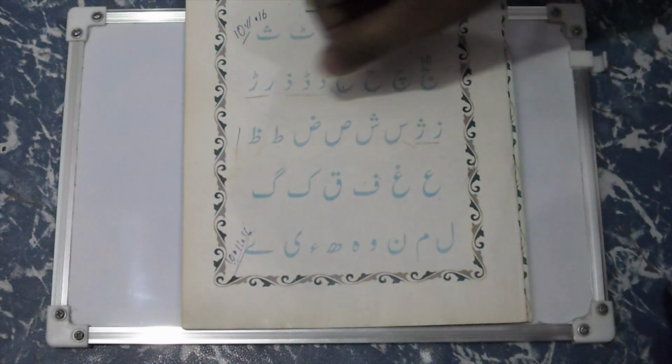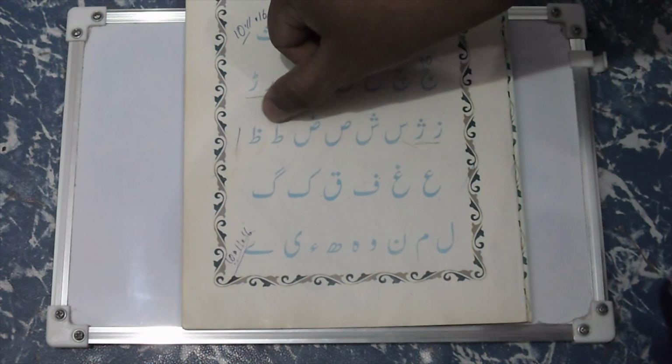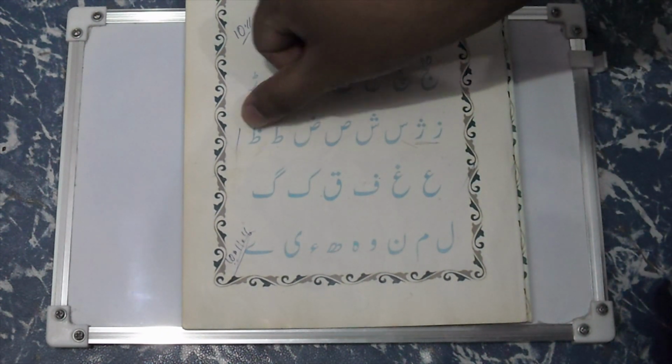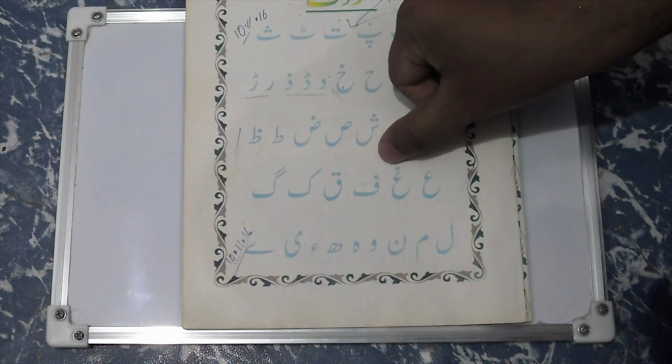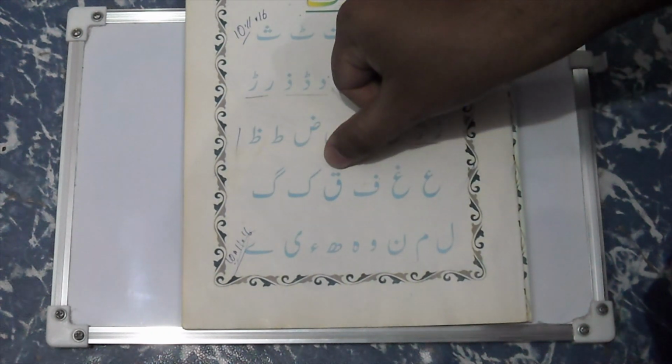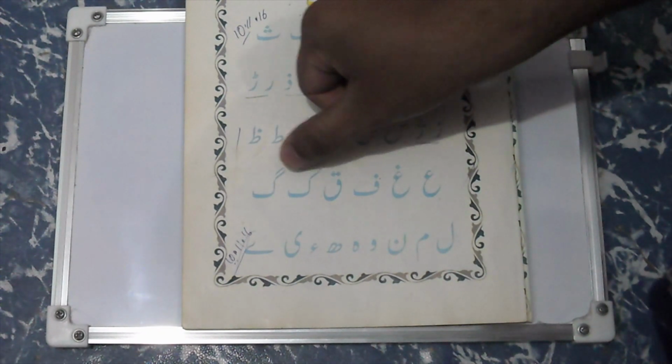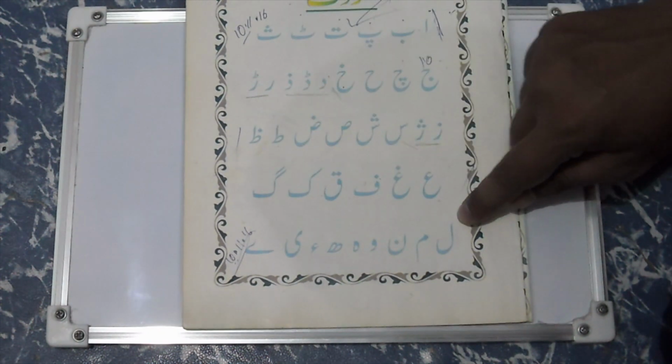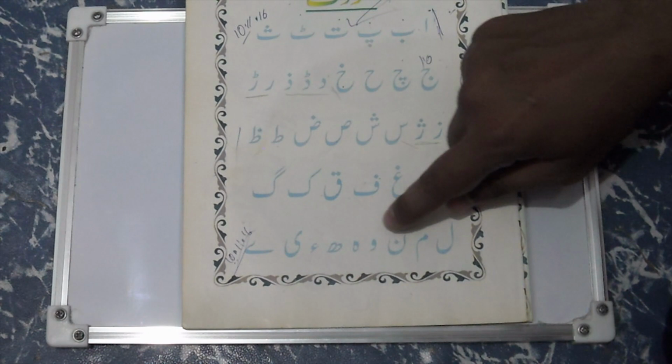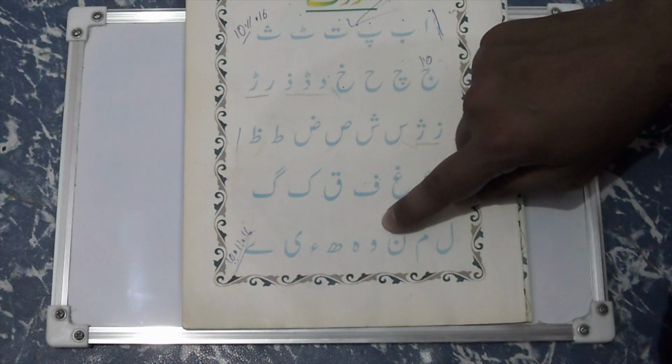Today we will learn 12 alphabets, and those are Toe, Zoe, Ain, Ghain, Fe, Kaf, Kaf, Gaf, Lam, Meme, Noon, and here we also have an extra alphabet, and that is Noon Gunna. We will learn about that. Let me write the alphabets for you.